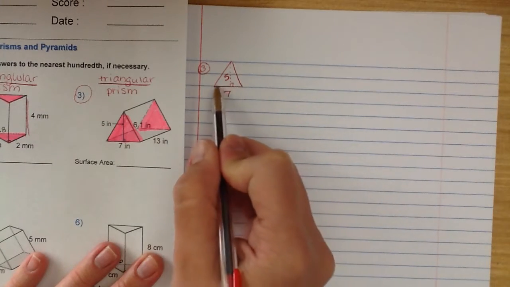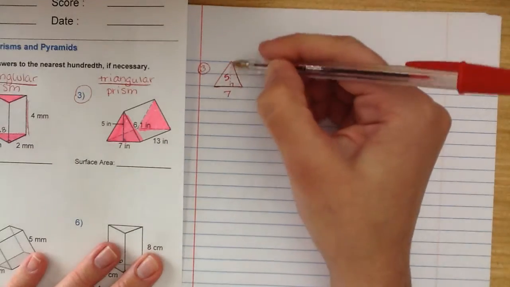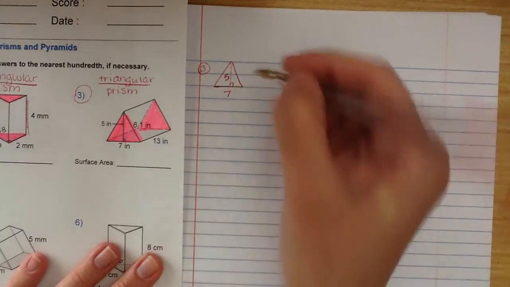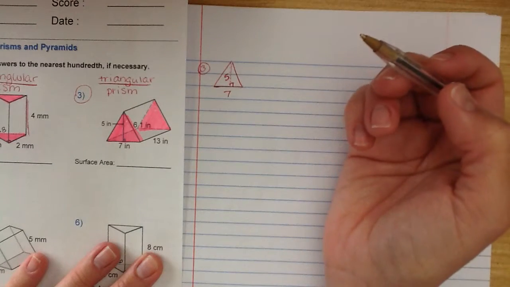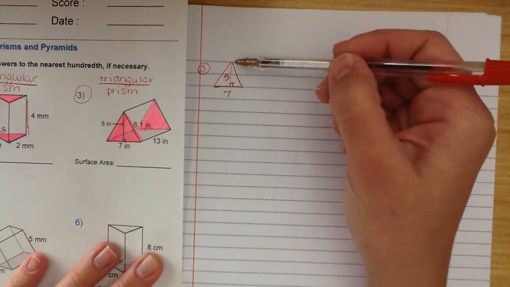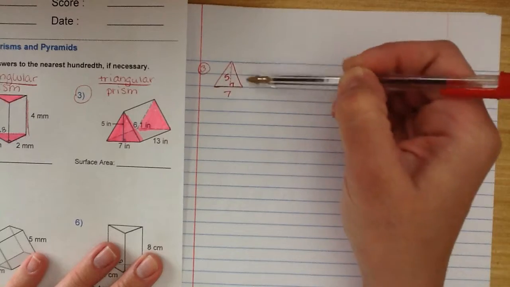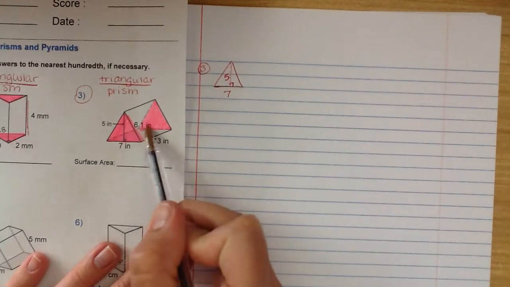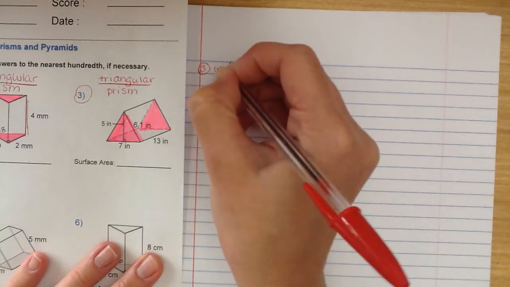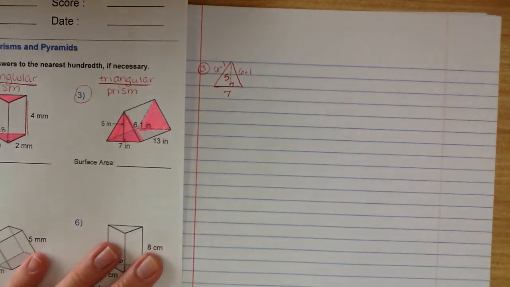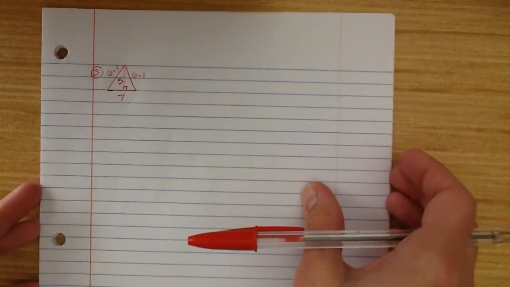So when it comes to area, I know that this is going to be the base and this is going to be the height because they form a right triangle. Now I need to figure out what these two sides are, and we have it right here. It's a 6.1. So this is 6.1 and this is 6.1. Okay? So that is what we need as far as the triangle.